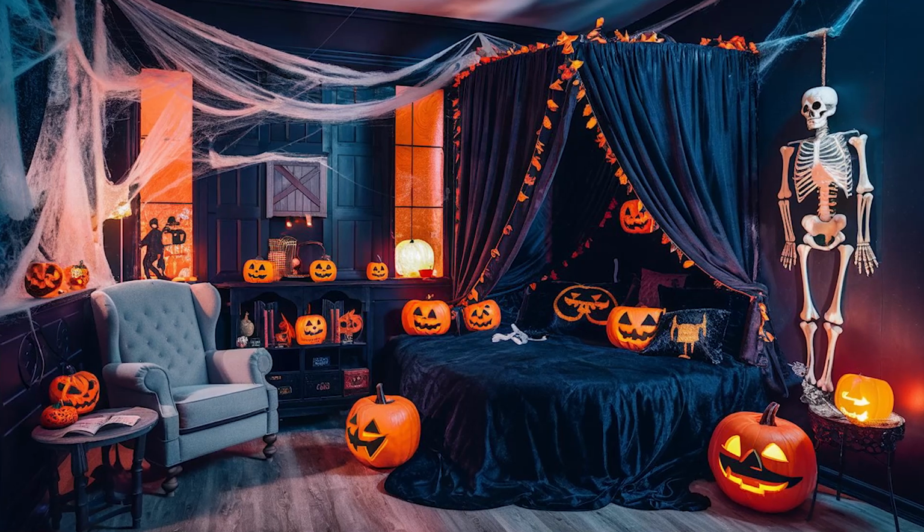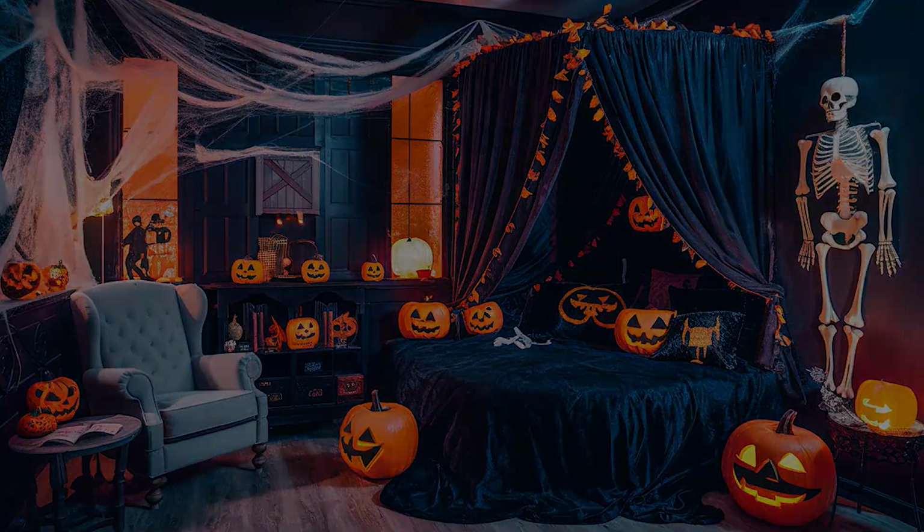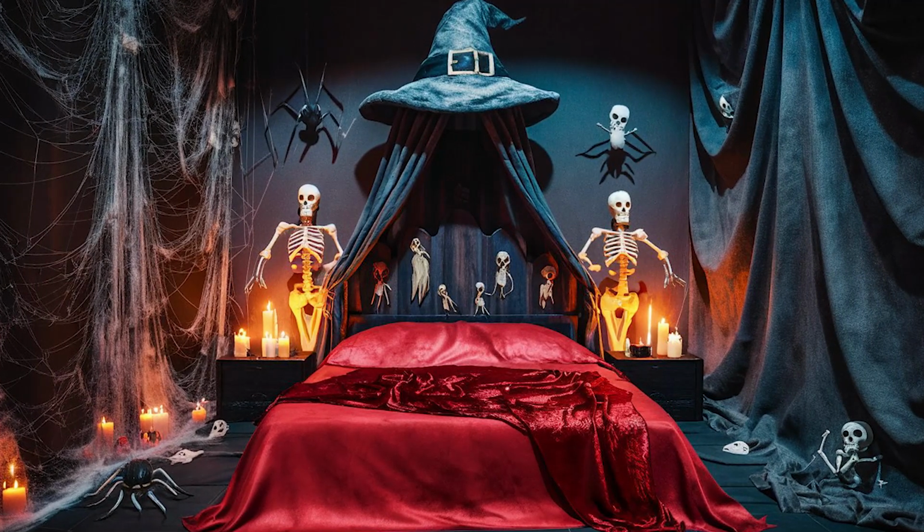Decorate your bed with spooky items like ghosts, skeletons, or spiders. You can also hang a spooky canopy over your bed to create a more eerie atmosphere.